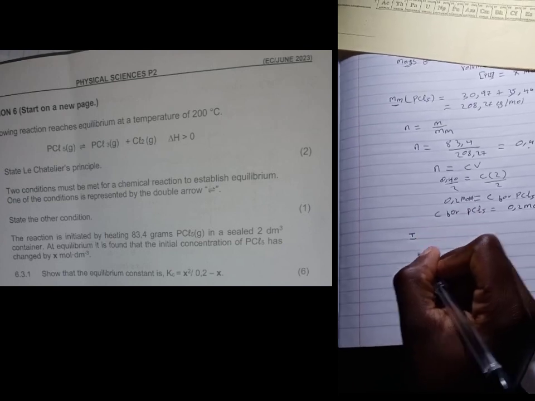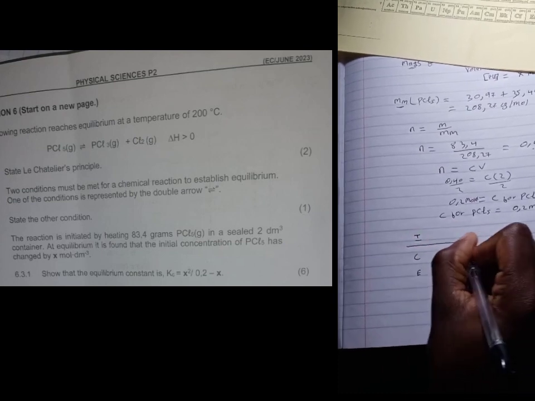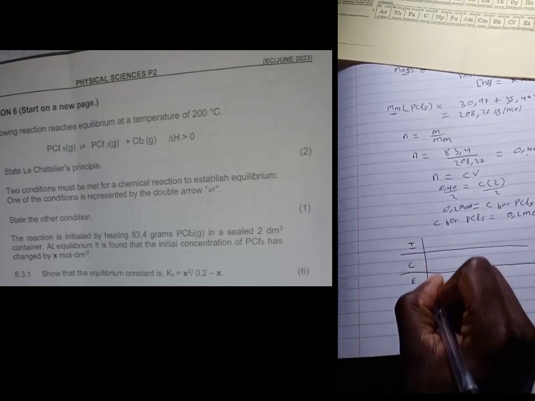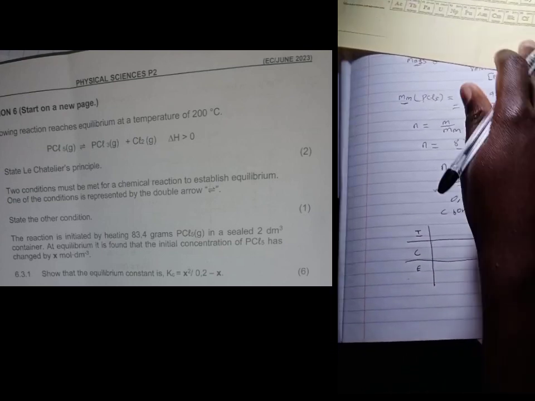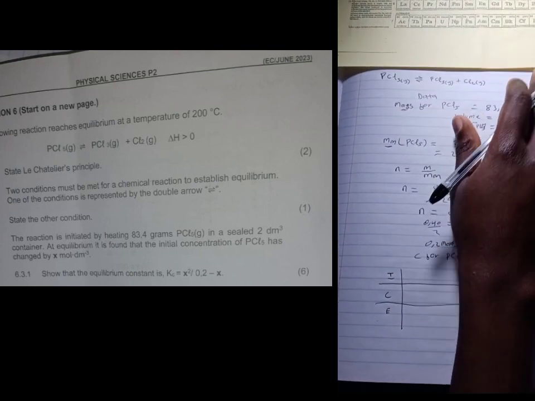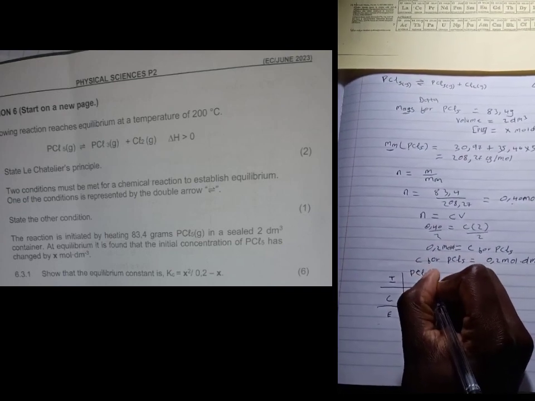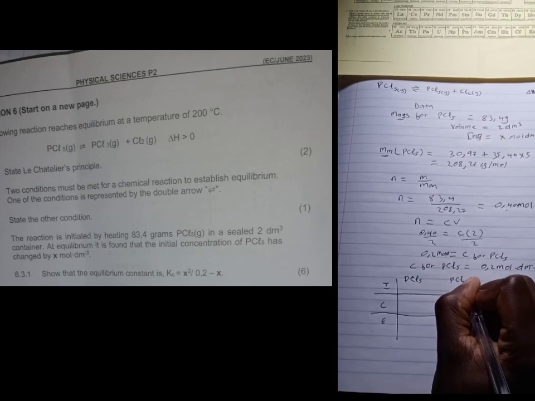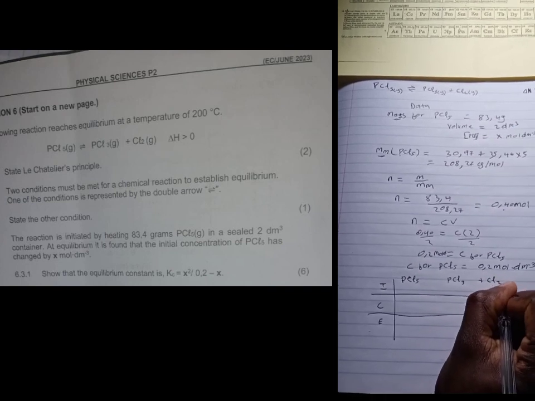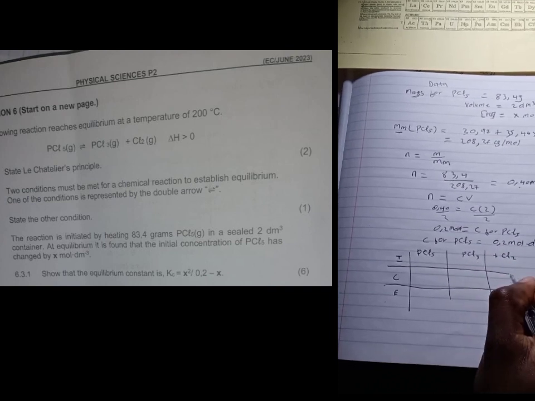Then we need to go to our ICE table, where we are talking about the equilibrium, and put our equation here. The equation is PCl5 to PCl3 plus Cl2.